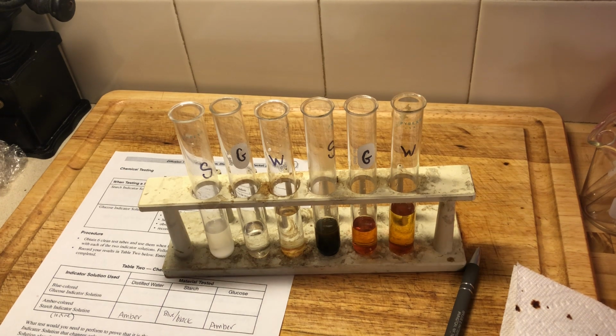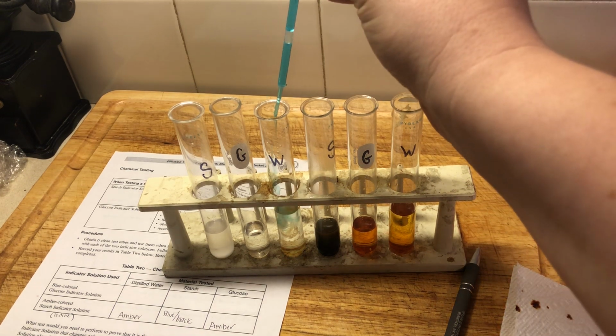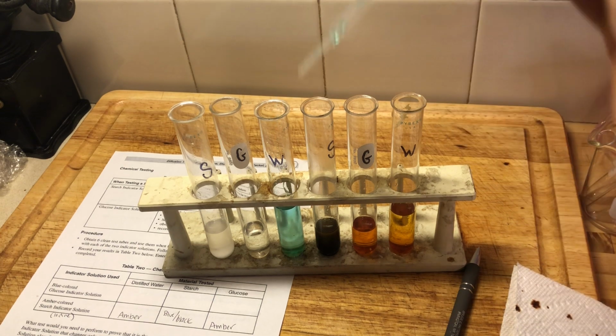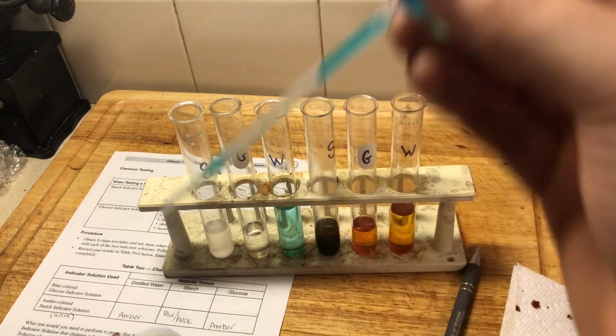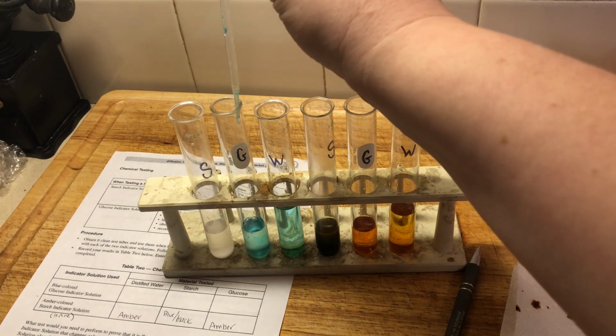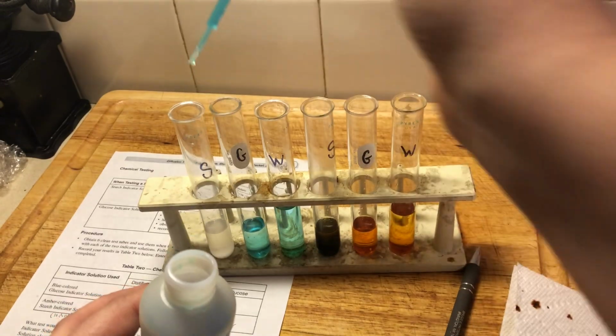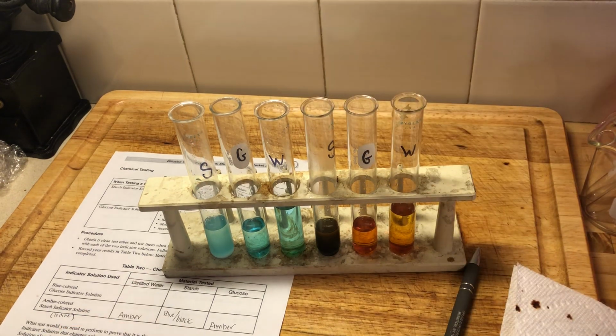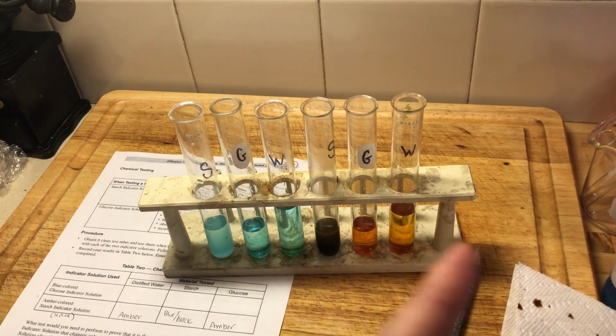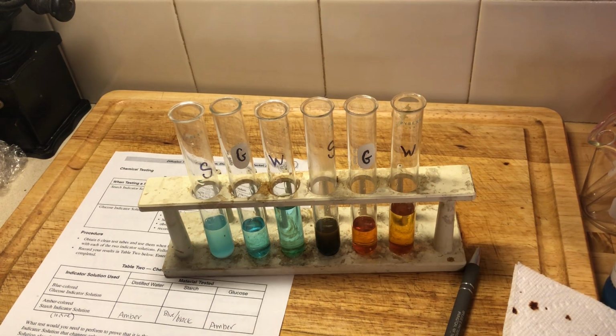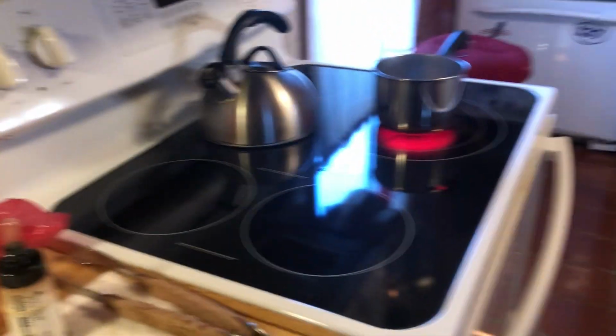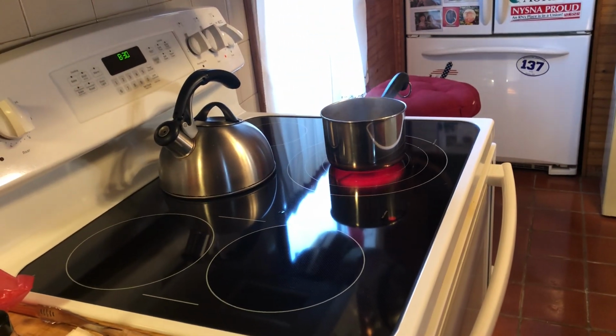I'm running out of clean pipettes. All right. So here's my Benedict solution in my water. My Benedict solution in my glucose. And my Benedict solution in my starch. All right, so as you can see, nothing has happened yet. That's because we need to add our Benedict solution to warm water. So we're going to do a little turn here. I don't know if that's going to work out too well. All right. So I've got my water going.